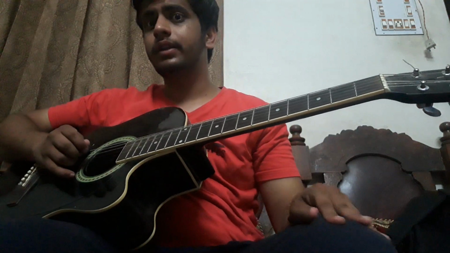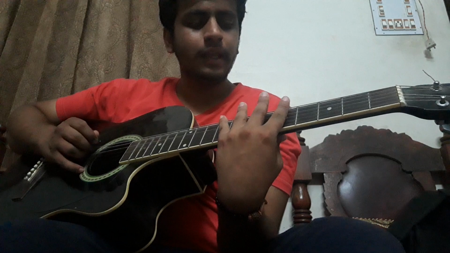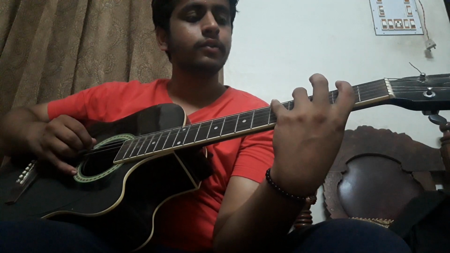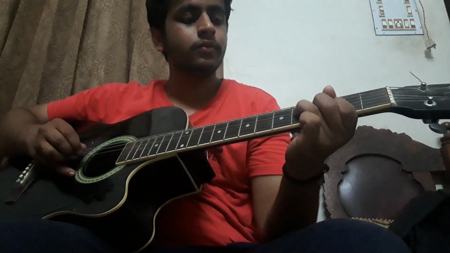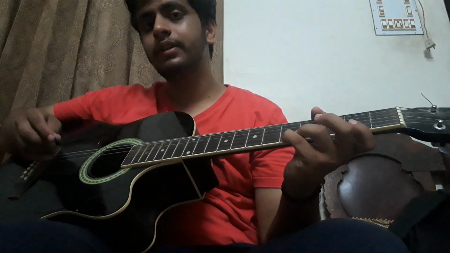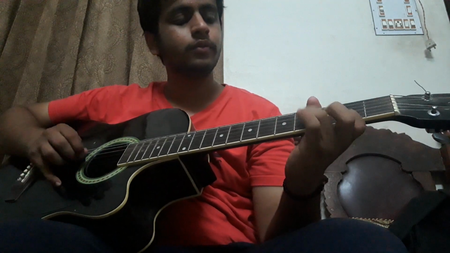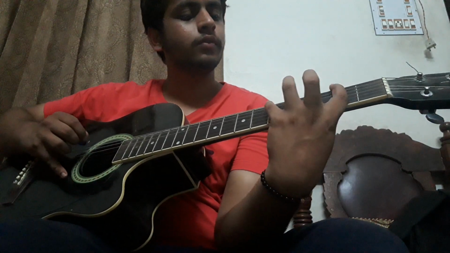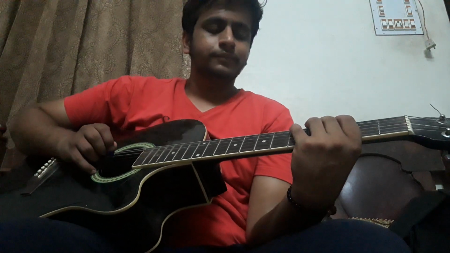Now the major pentatonic is nothing but like we are playing A minor pentatonic with the first finger on the fifth. All you have to do is put your fourth finger on the fifth fret like this, and take your first finger 1 2 3 frets higher. So it sounds like this. It's similar to the minor pentatonic, the first position. So it works well with the major pentatonics and major chords.